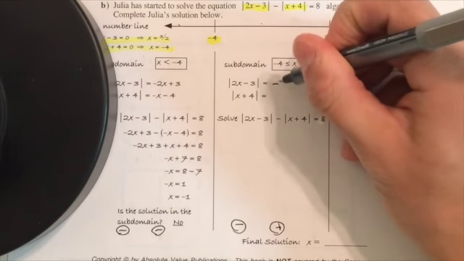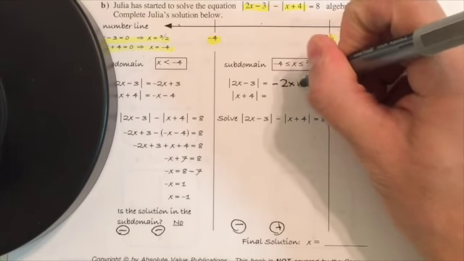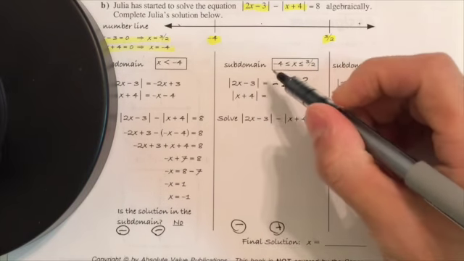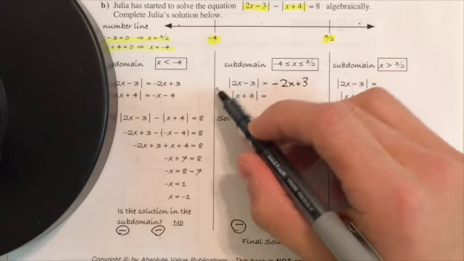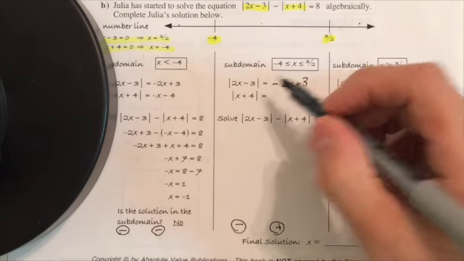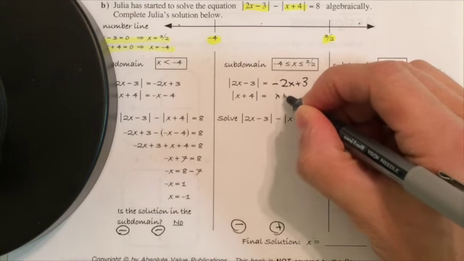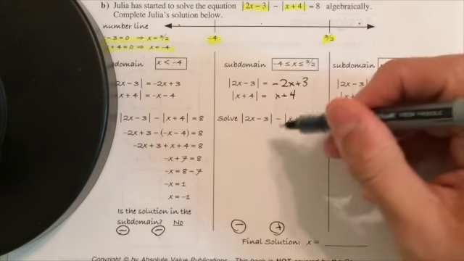So the negative number I'm going to work with is this first one, 2x plus 3. And all I did was multiply this by negative 1. When I multiply by negative 1, I just distribute that negative into my brackets, and I get negative 2x plus 3. And this one I'm going to leave as a positive of x plus 4.